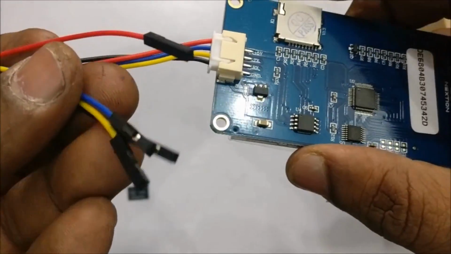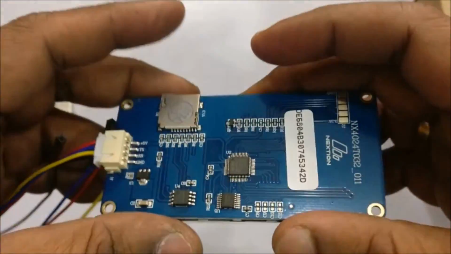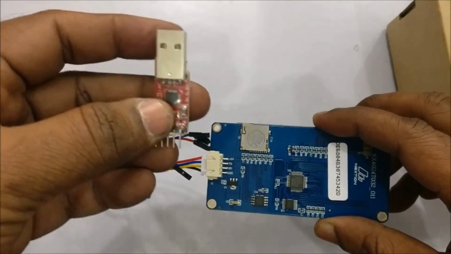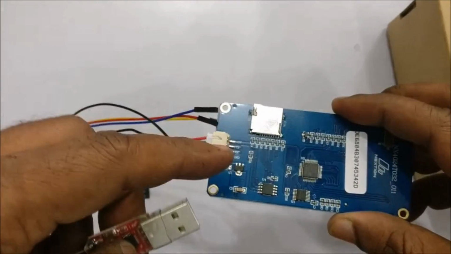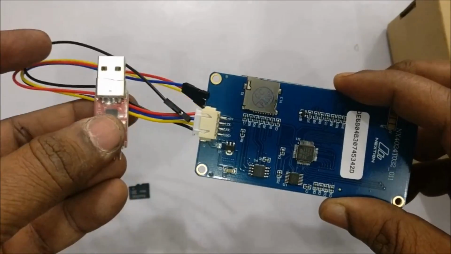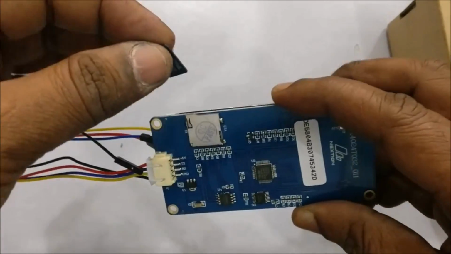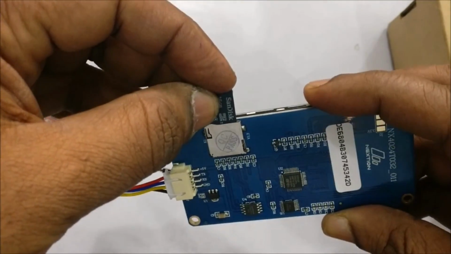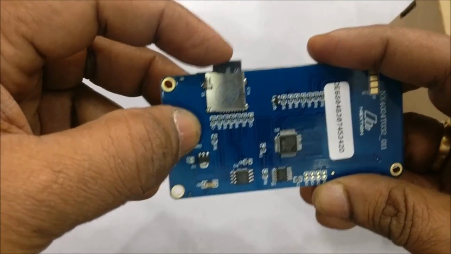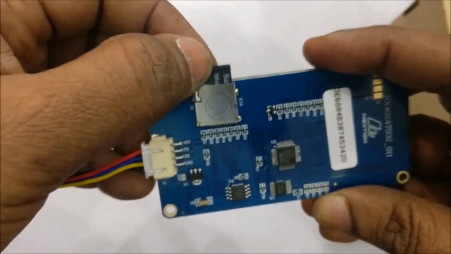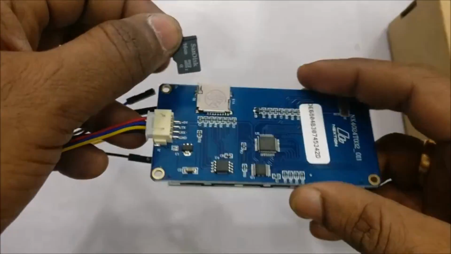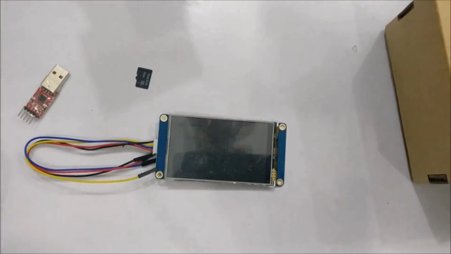Just through the serial port you can upload code from Arduino to this display. For uploading code you can use a USB to TTL CP2102 device or an SD card in the SD card slot. Either method, you can upload TFT code developed using the NEXTION editor. We will see both these methods in this video.